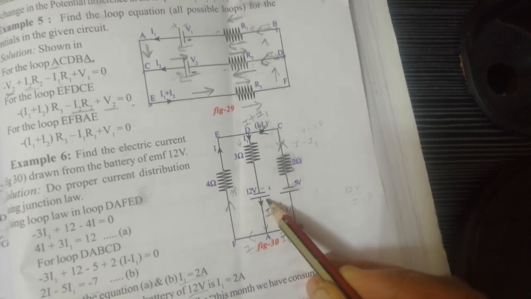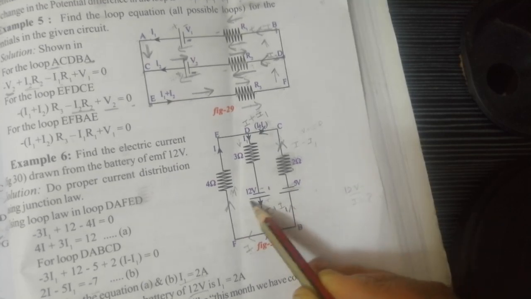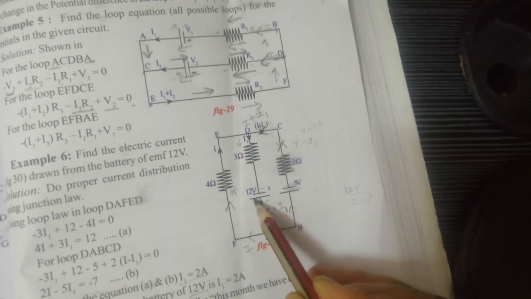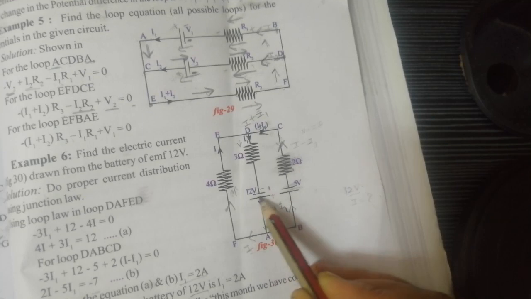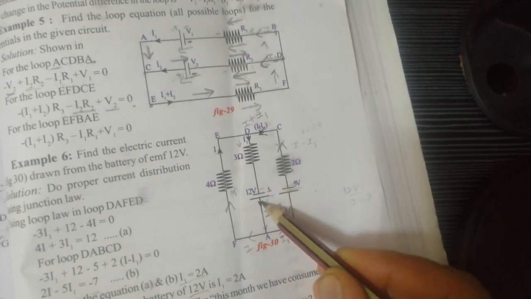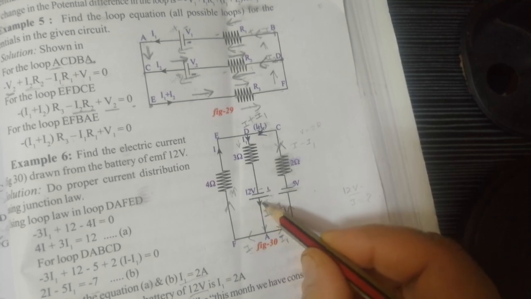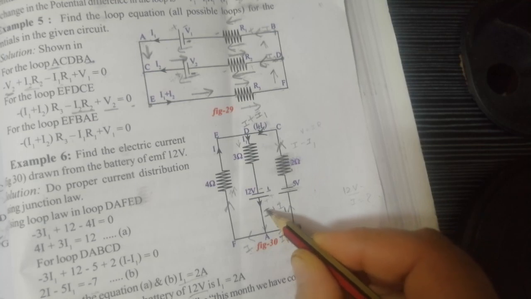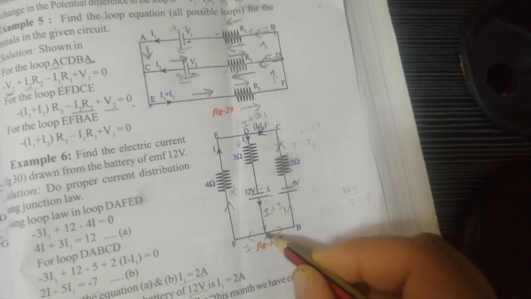Okay, so here this is the positive terminal. By seeing this we can understand that the long line represents the positive terminal and the short one is the negative terminal. The current starts flowing from here. Positive terminal means current is coming from this side. Suppose here I is there, so I starts at the positive terminal and current is flowing in this direction.